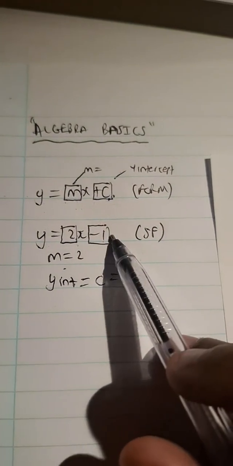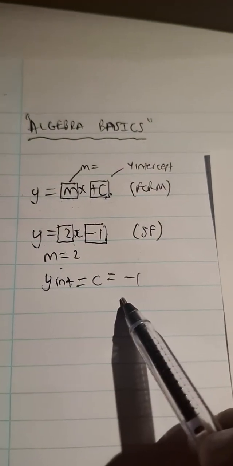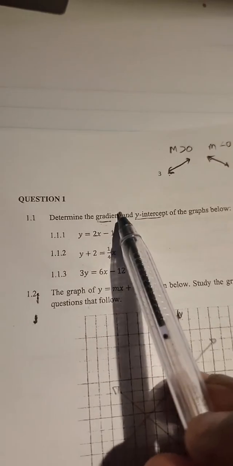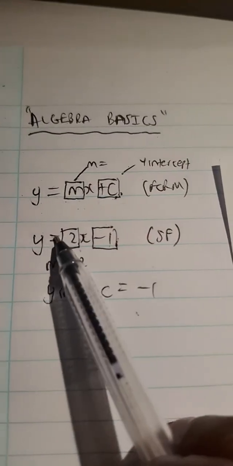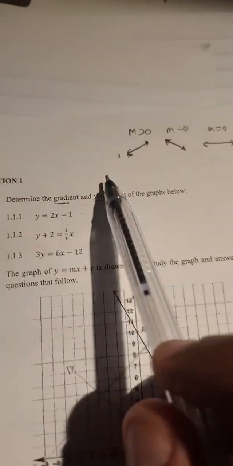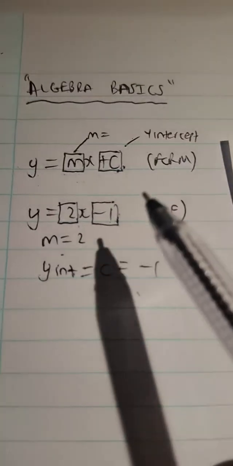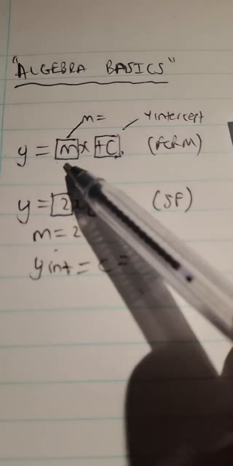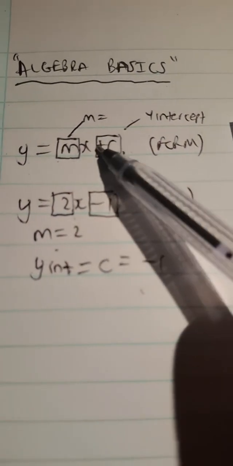Then, what about the y-intercept? The y-intercept is equal to the c value. The c value is equal to -1. So this is how I identify my gradient and my y-intercept from an equation of a straight line. I simply identify m and identify c.